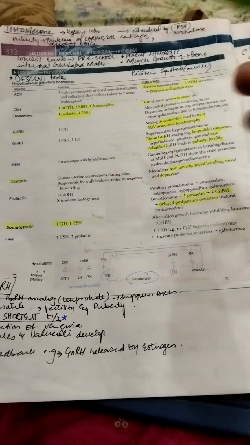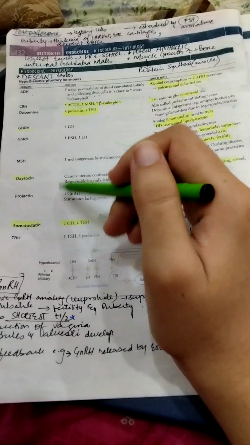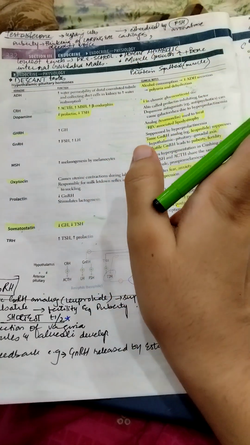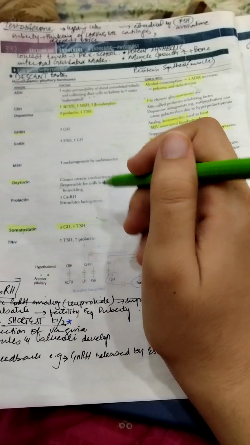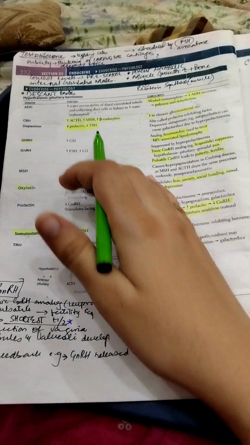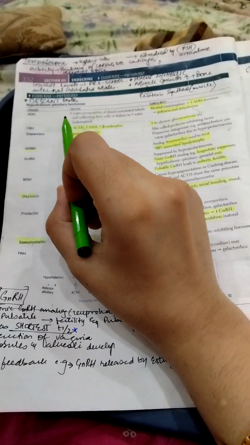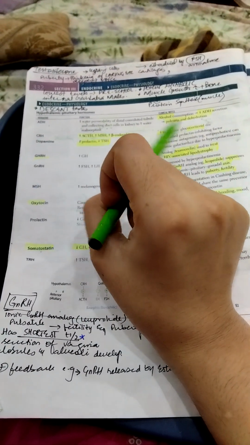Okay. Now this table is very important: the hypothalamic pituitary hormones, all of them are listed here, and you'll get the details in the later topics. But from the very start, you need to remember this holistic picture. Okay, so we start from ADH. We know their functions are basically there in some of the clinical notes.